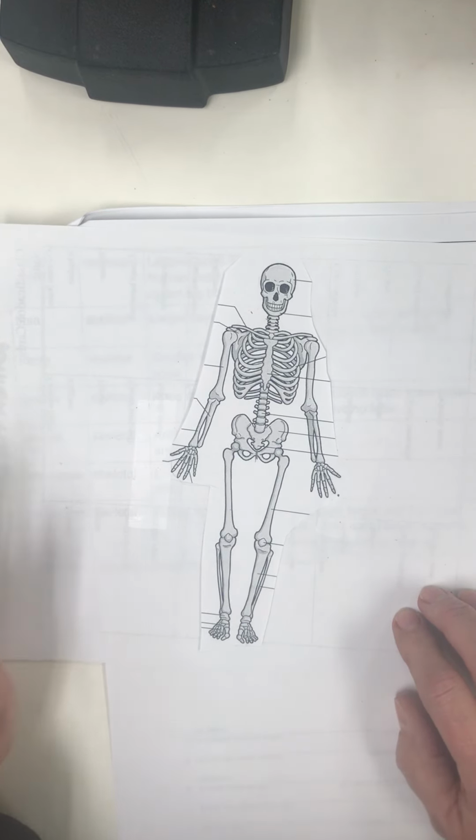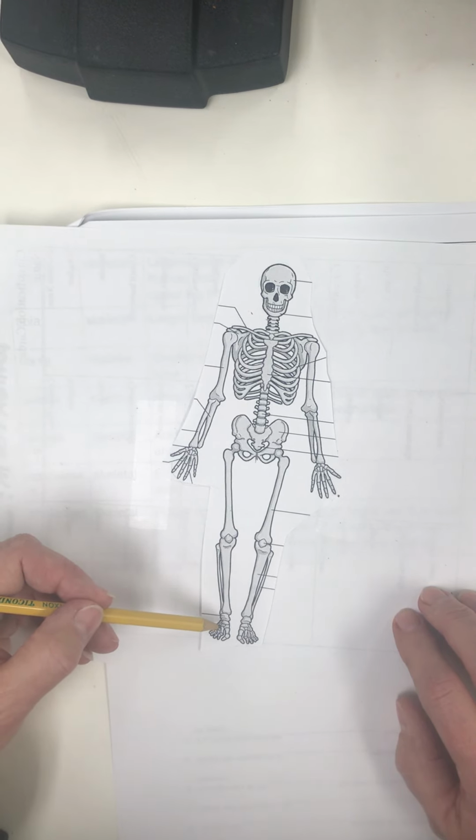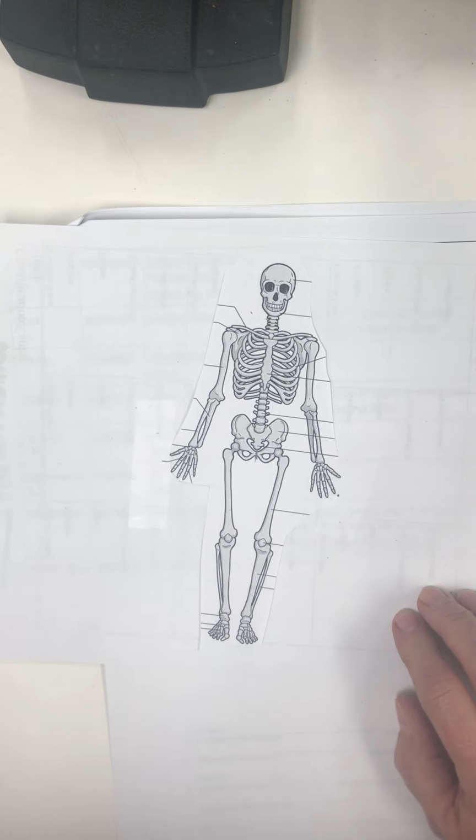And I always remember carpals and tarsals. Tarsals, toes. They start with a T. So the T ones, the metatarsals, the tarsals start with a T, like toes.